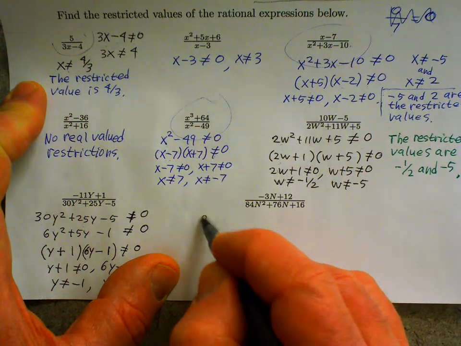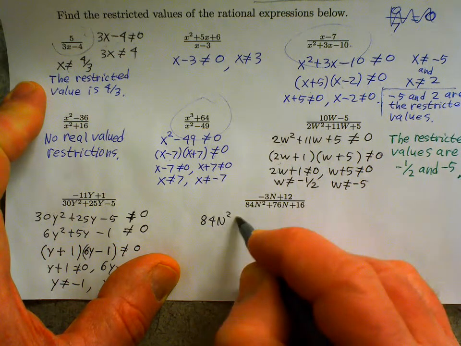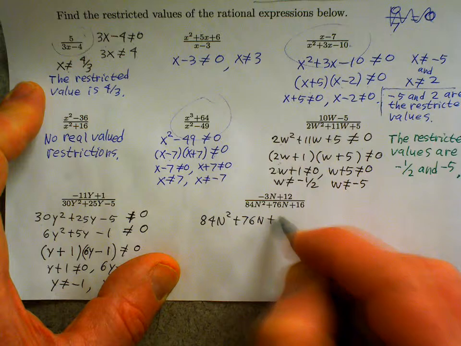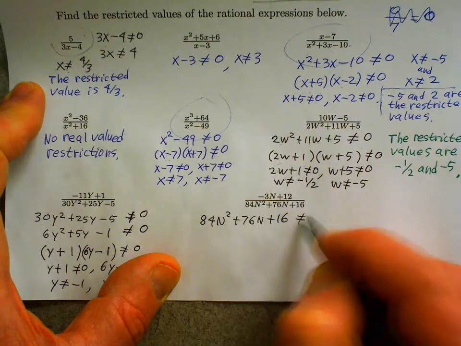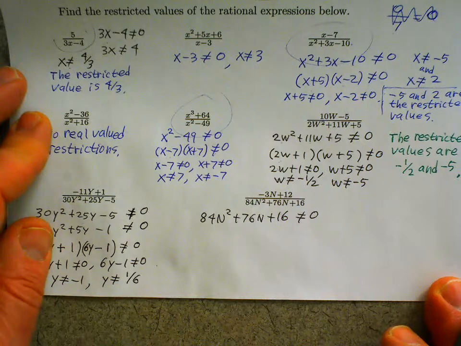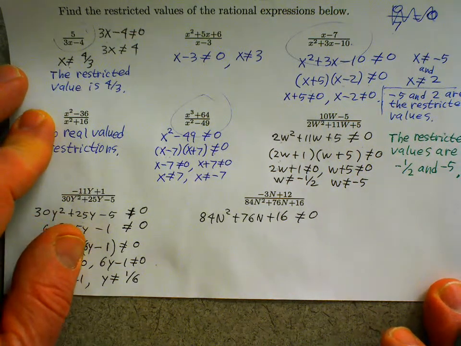So we can start by writing 84n to the second plus 76n plus 16 does not equal 0. Can you see what the greatest common factor of the terms on the left-hand side is?